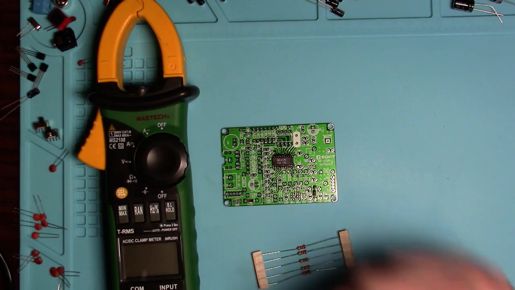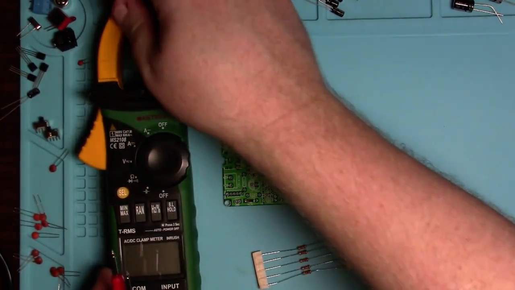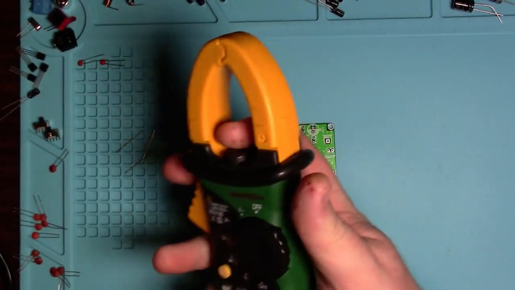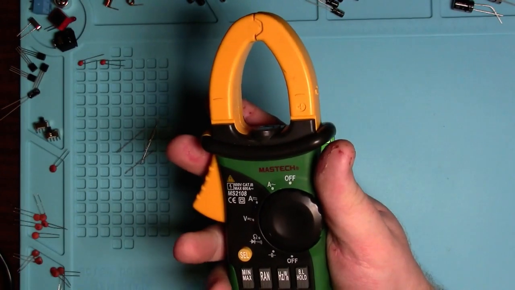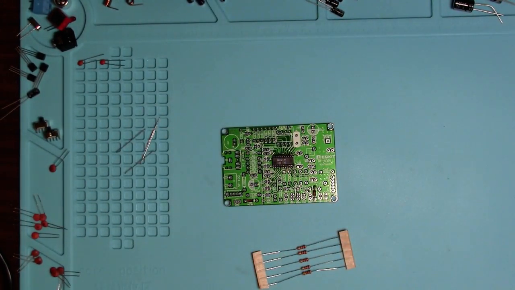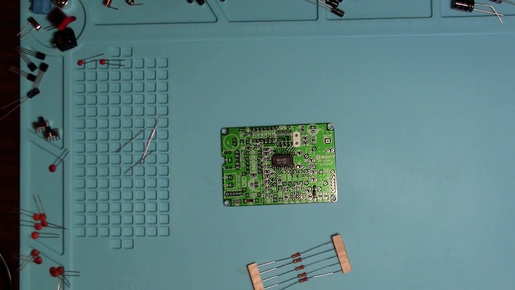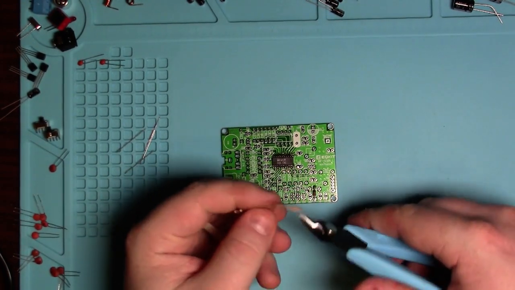What the heck? That was weird. Just shut down on me. Huh. Okay, well, set that meter aside for a minute. So we're going to go ahead and solder in all these 2K resistors. I almost called them diodes.